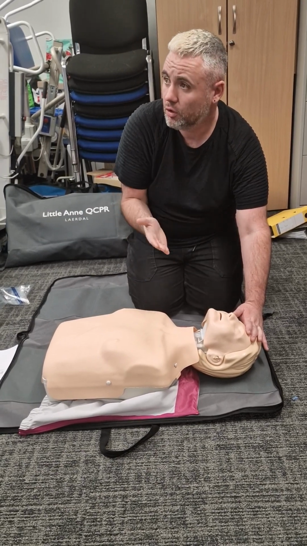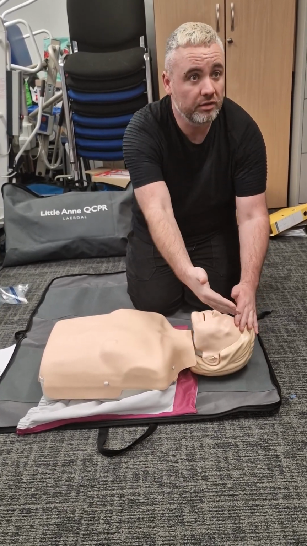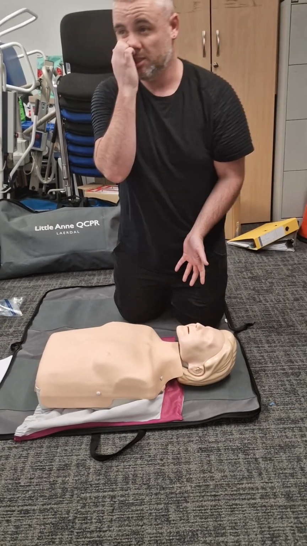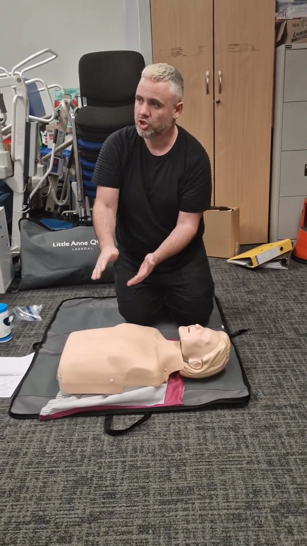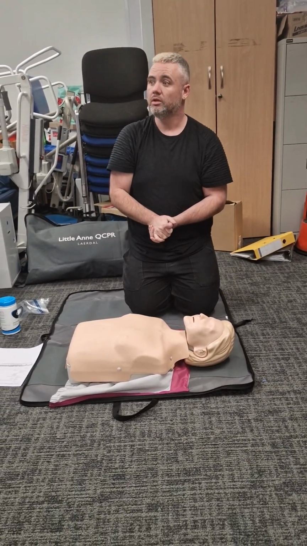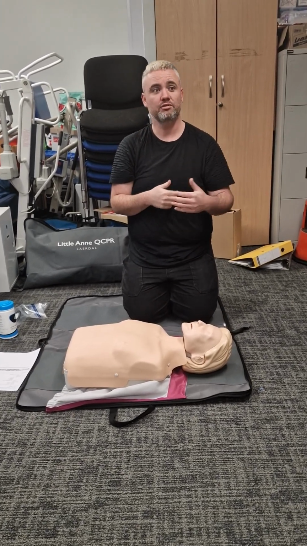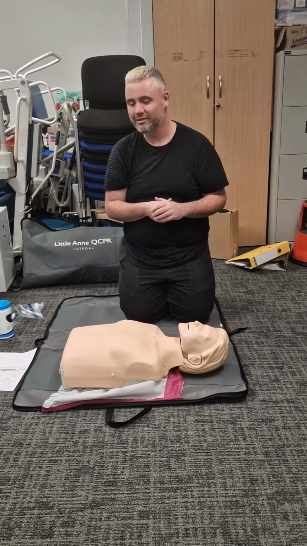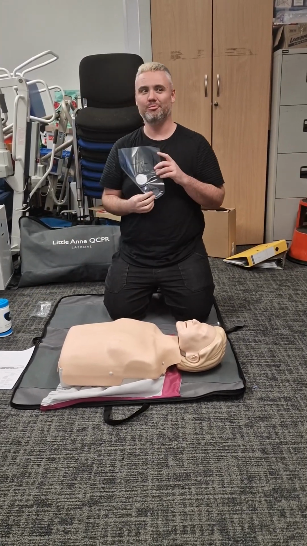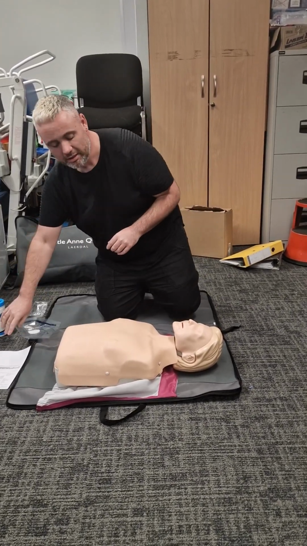For COVID-19, we could put something over the face, is what the resuscitation guidelines specify, and then check the chest rising and falling. Would we deliver rescue breaths at the minute with COVID-19? No. But obviously for training purposes today, guess what we're doing? We're going to be delivering some rescue breaths with our lovely resuscitation shield.